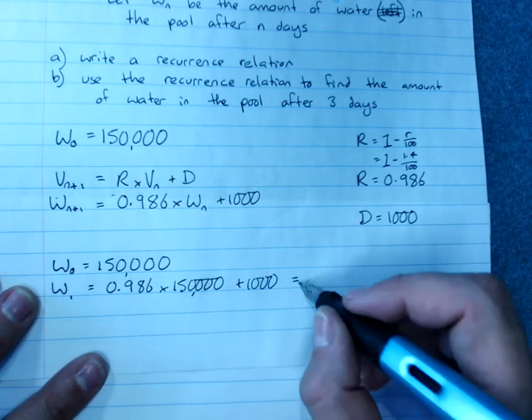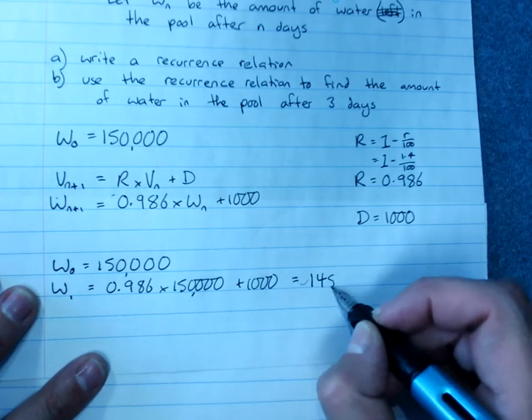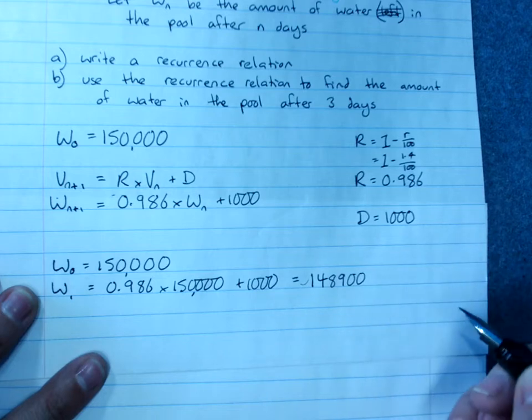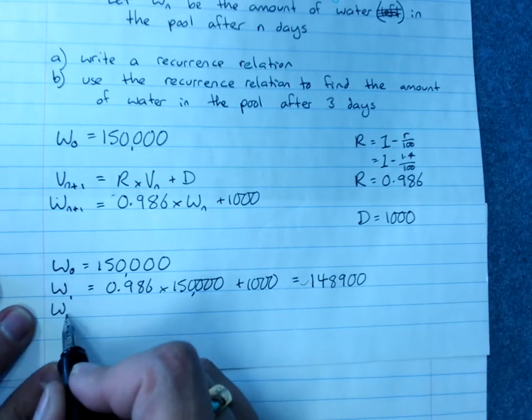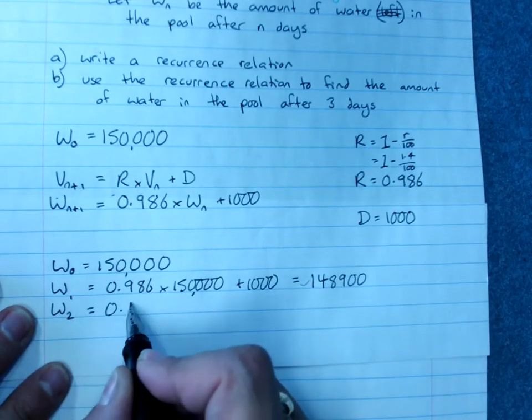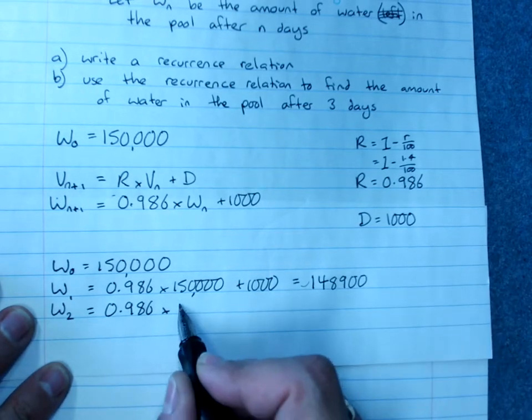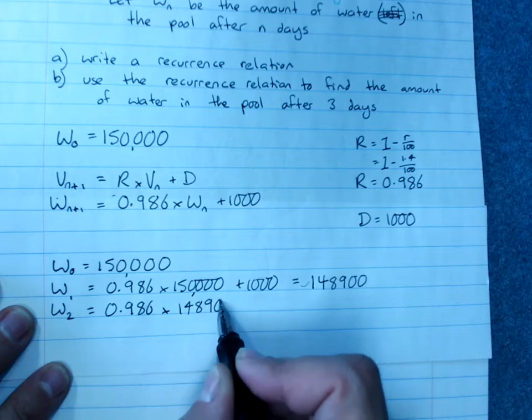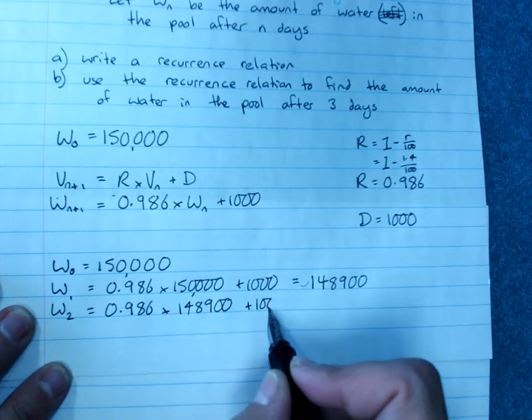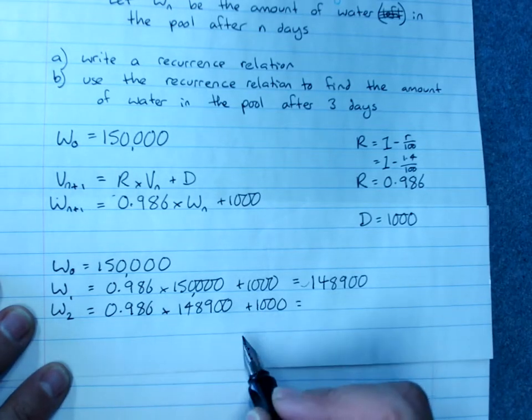Type it into your calculator. 148,900. The amount of water after day 2, 0.986 times the amount that was in there, plus 1,000. Type it into your calculator.